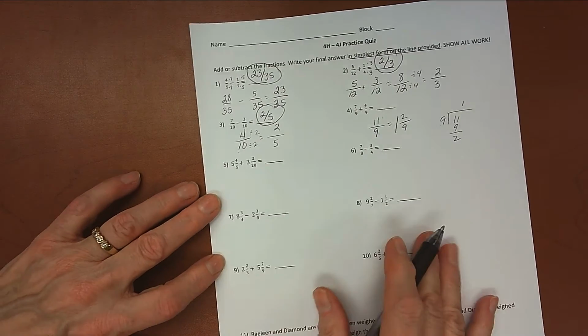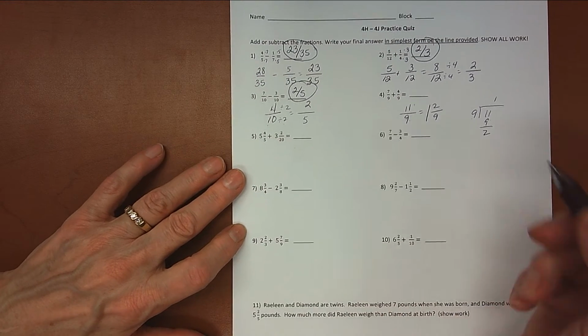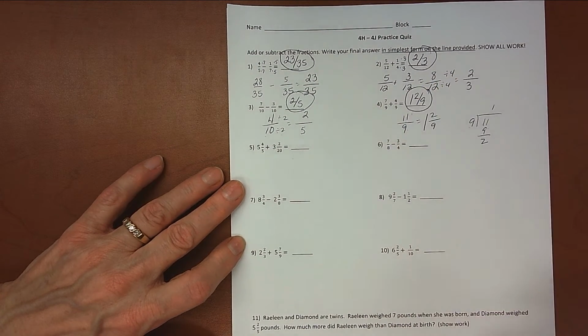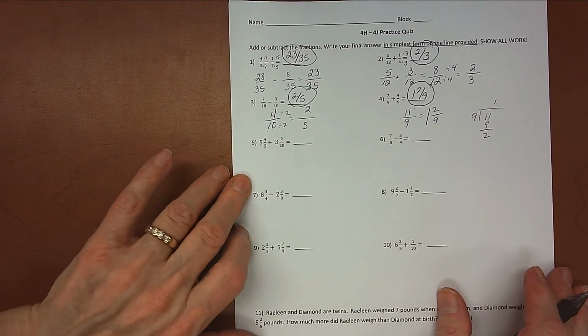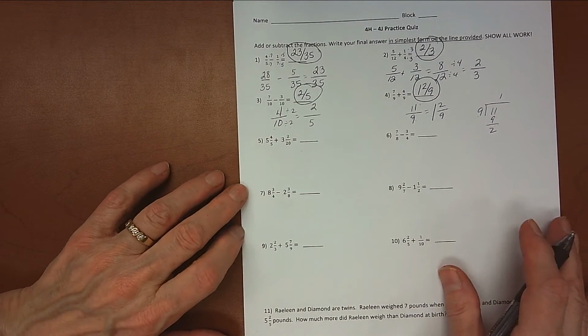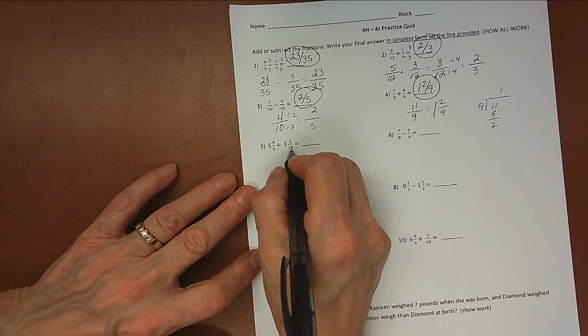Alrighty, on to number 5. We've got 5 and 4. Oh, I didn't put my answer in here. Let's do that. 1 and 2/9 is my answer on that one. Okay. I've got 5 and 4/5 plus 3 and 2/20. We're into mixed numbers now. And so I'm going to use 20 as my common denominator.